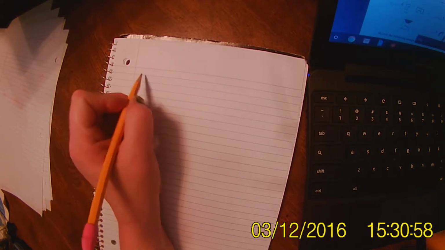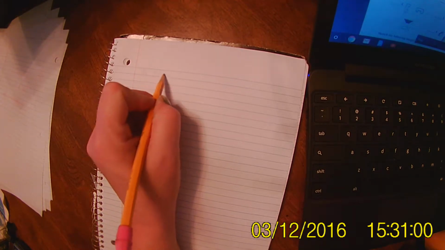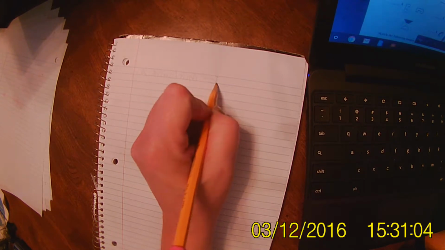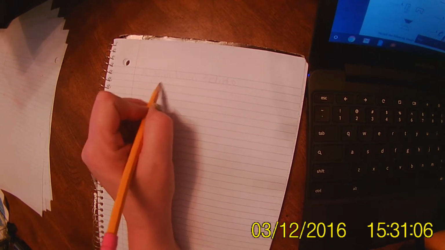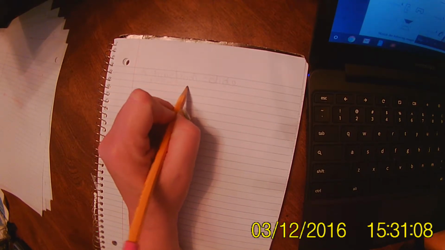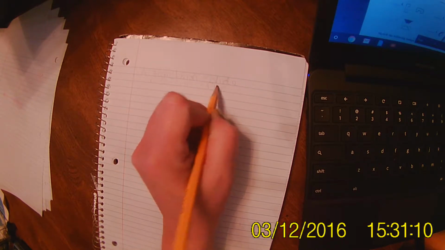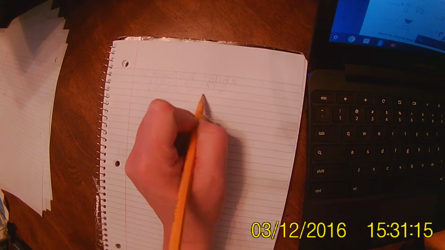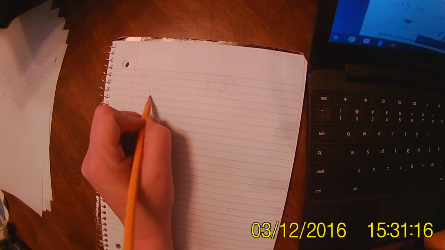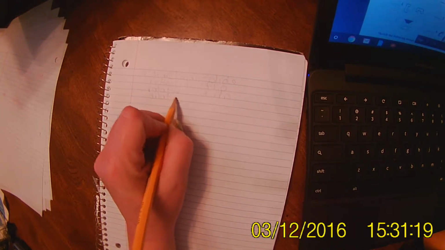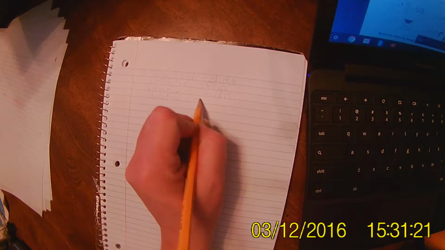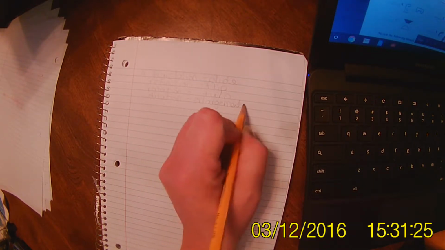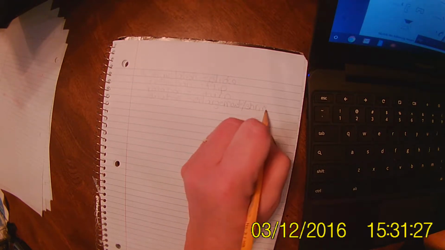Let's review. First, we have a translation. That's a slide. Remember, that's just a slide. We have a reflection, which is a flip. We have a rotation, which is a turn. And we have a dilation, which is an enlargement or a shrink. Okay?